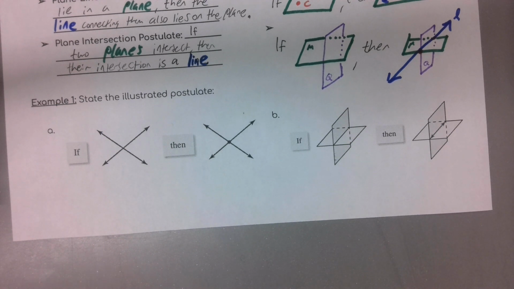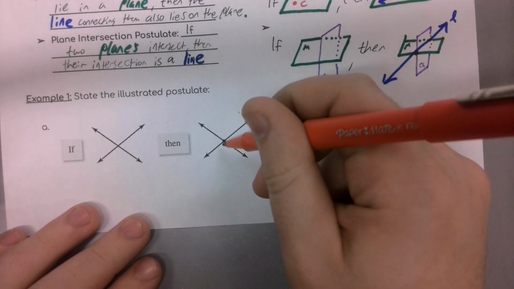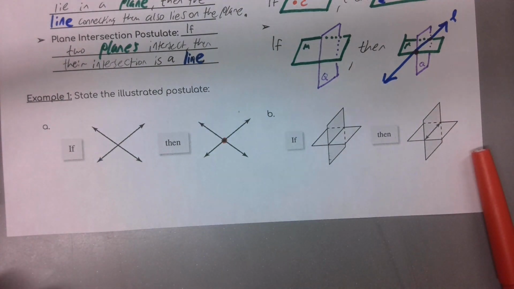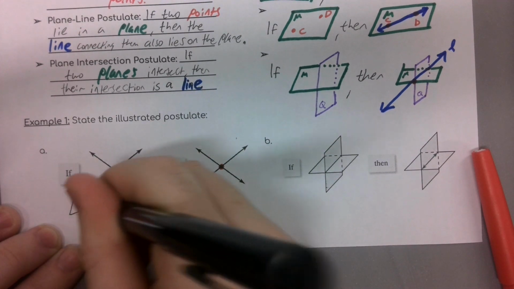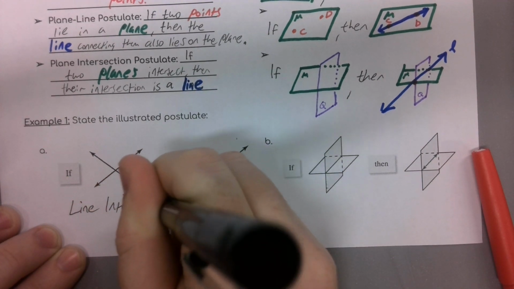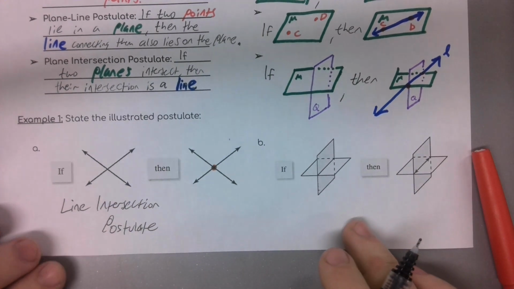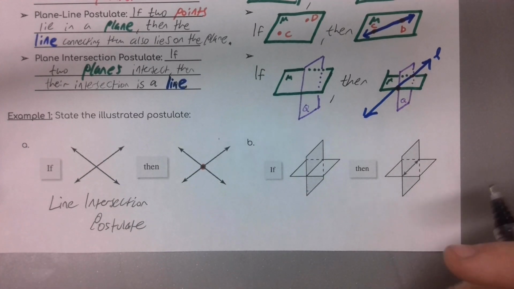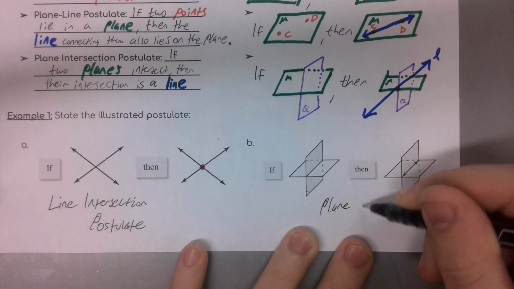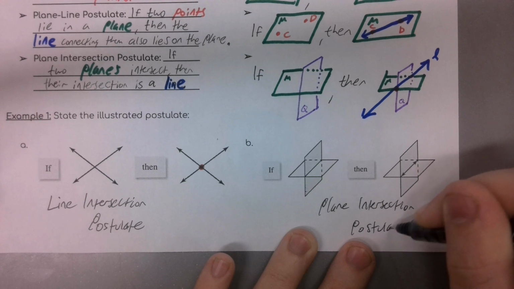This one is just asking you to regurgitate which example is which. So this says, if you have 2 lines that are crossing, then where they cross, there is a point. That one we would just cite as being the line intersection postulate. And these 2 planes, if 2 planes are crossing, then there is a line between them. We just did that one. That was the plane intersection postulate.